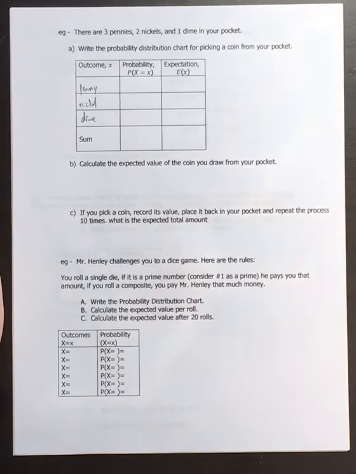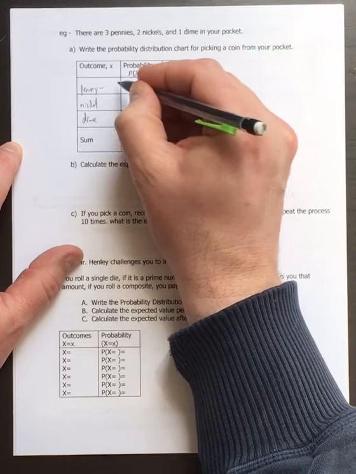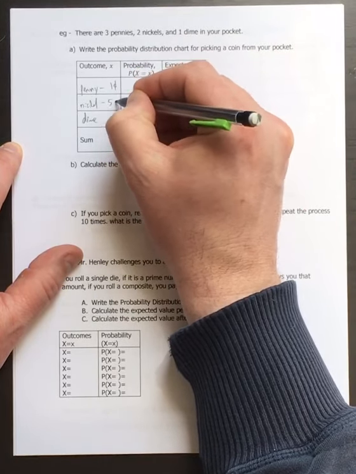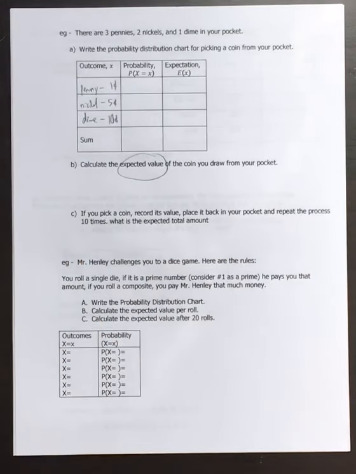Now, penny, nickel, dime, that's categorical. But we know, of course, that they have dollar values associated with them, or in this case, cent values. So our units are going to be in cents. And whenever you look for an expected value, first we're going to do the distribution, then we're going to do the expected value.